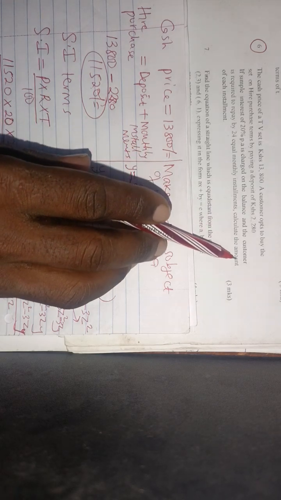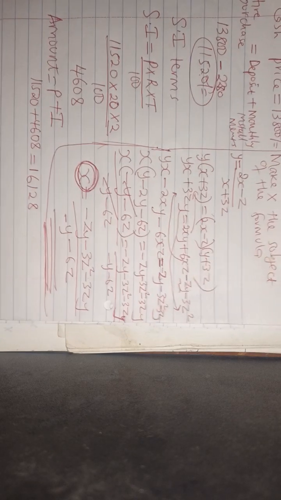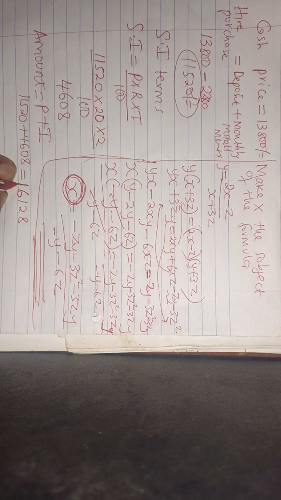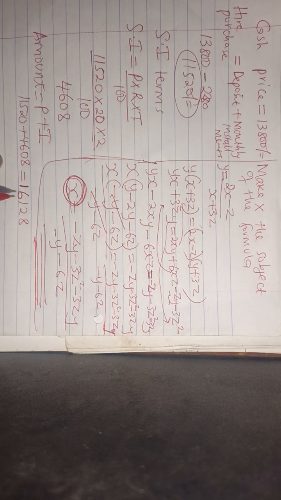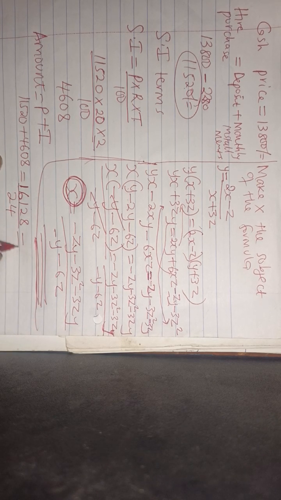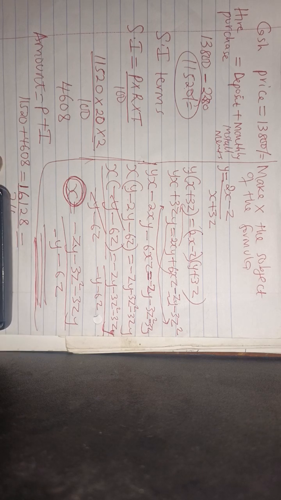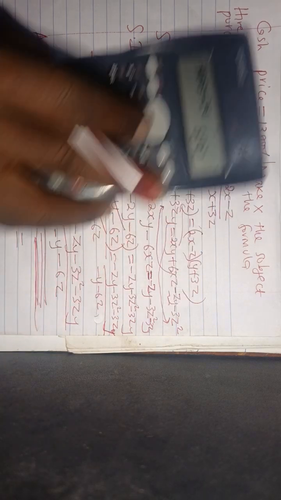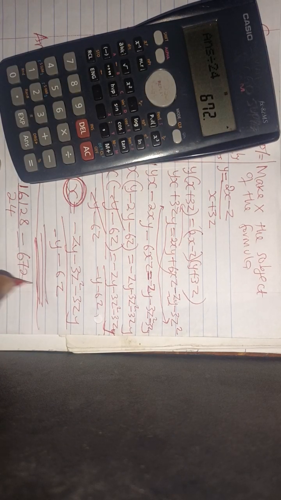Now what is the question asking? Calculate the amount of each installment. That is to say, how much is this person going to pay per month? The amount to be cleared is 16,128, but the duration for that money to be cleared is 24 months. So we shall have 16,128 divided by 24 months. So this person is going to pay 672 per month. So each installment is 672 Kenyan shillings.